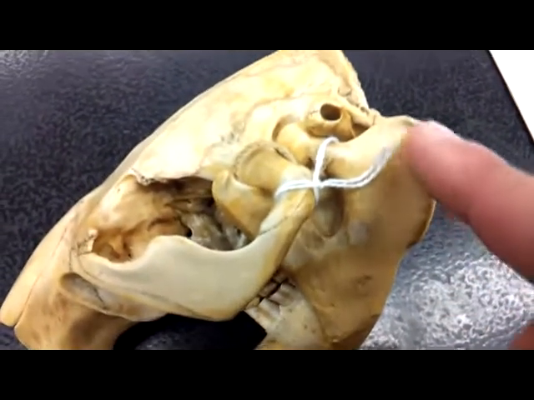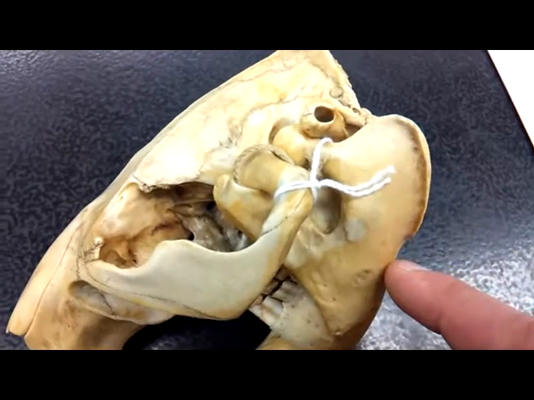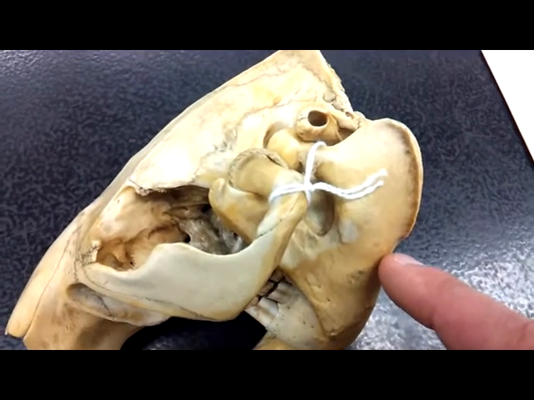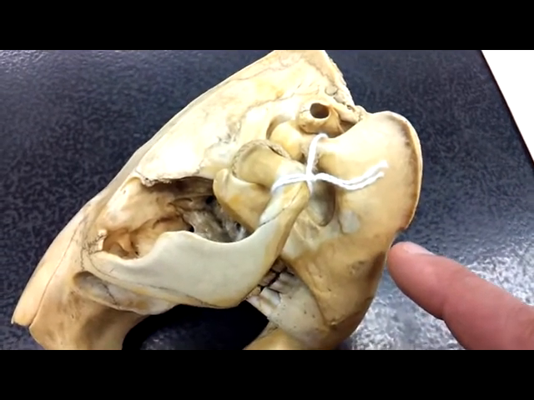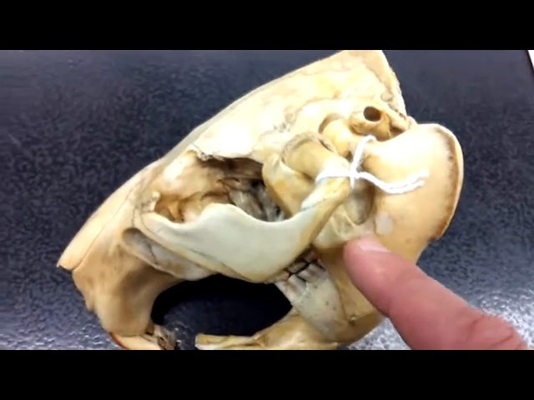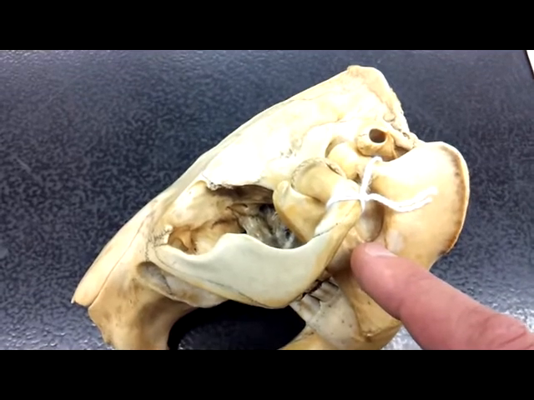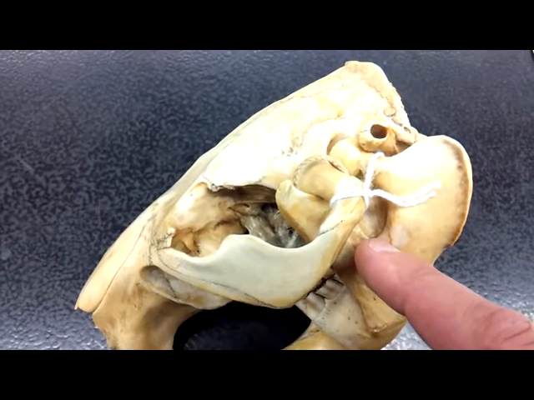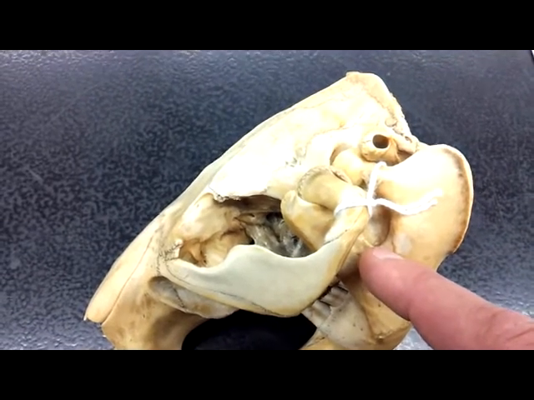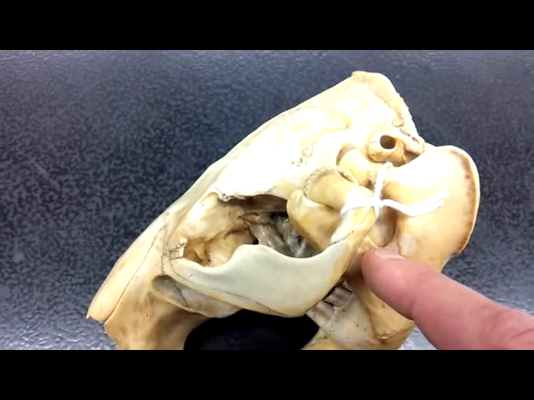This piece right here, the little ridge, is the angular process. Little divot in there above my fingernail, it's the masseteric fossa.